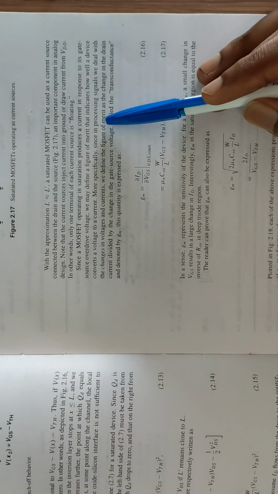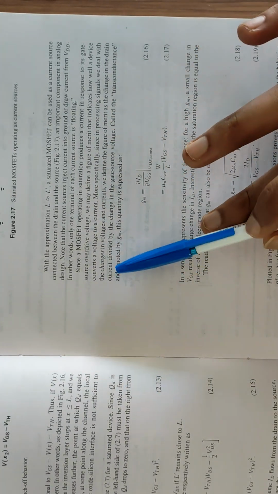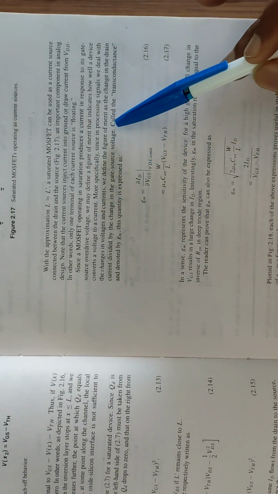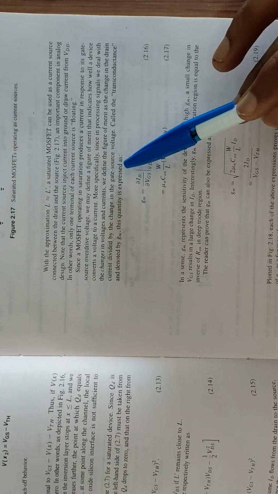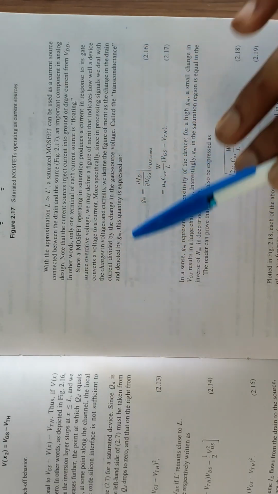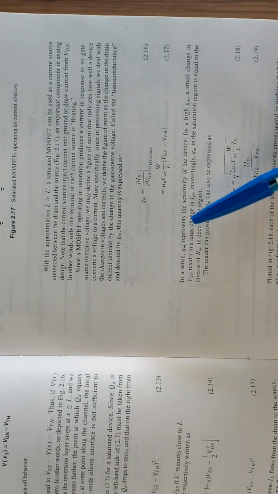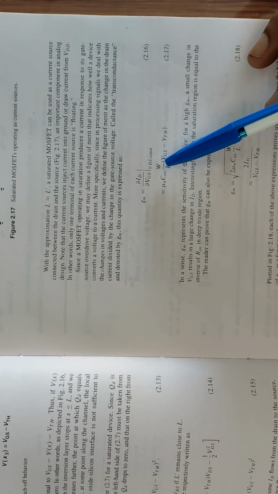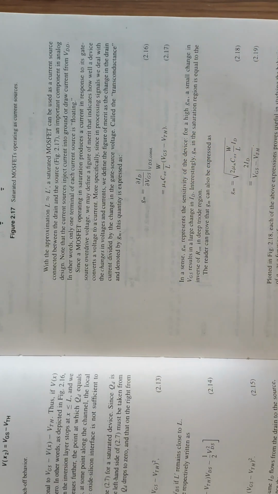More specifically, since in processing signals we deal with changes in voltages and currents, we define the figure of merit as the change in the drain current divided by the change in the gate-source voltage, called the transconductance, denoted by gm. This quantity is expressed as gm equals the partial derivative of ID with respect to VGS, with VDS constant, equals mu n C ox W/L (VGS minus VTH).